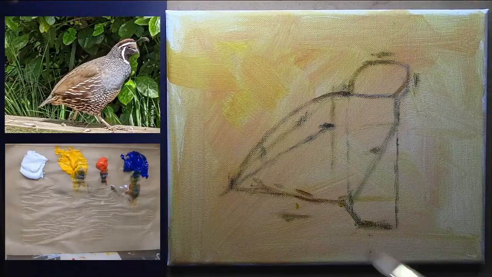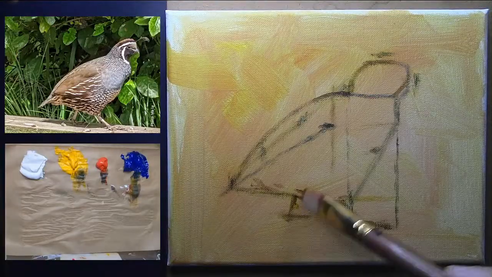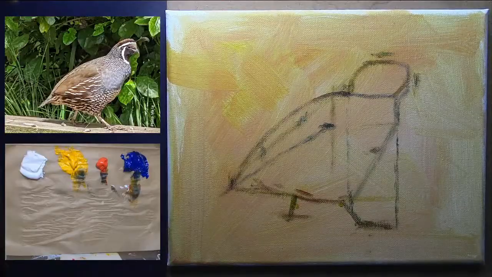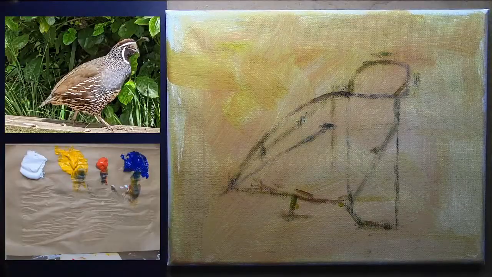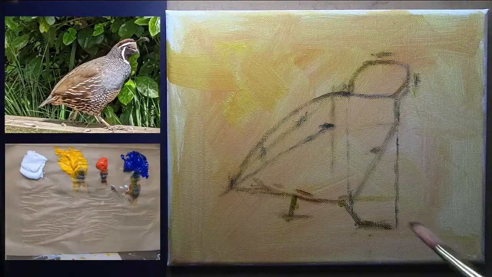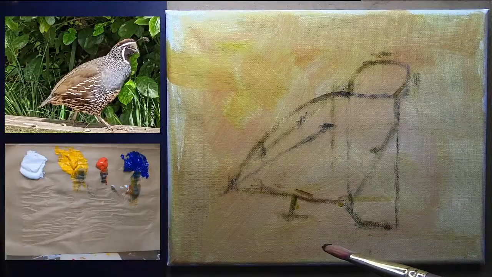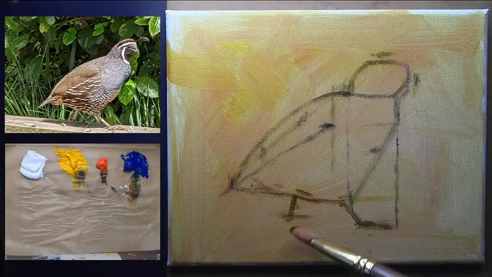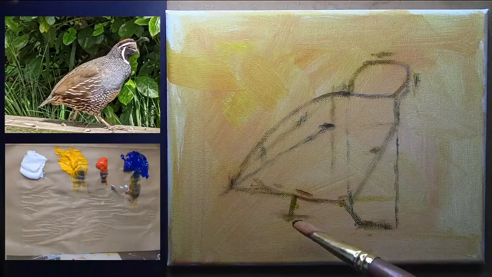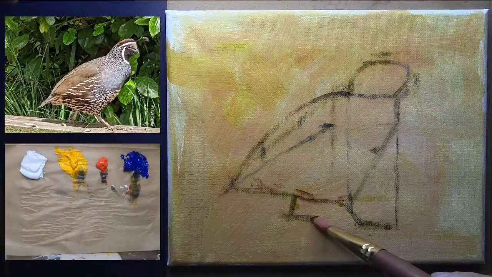Half, half. So because it's in the shade, I will simplify probably the foot, the fingers. It's going to be something like that, the same length.